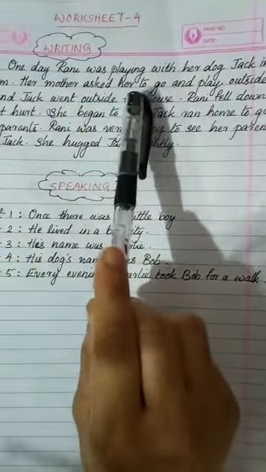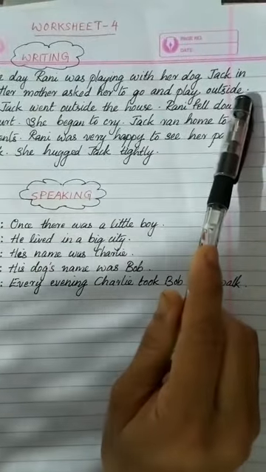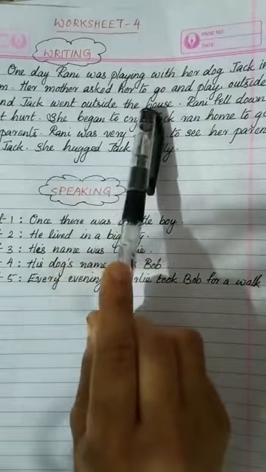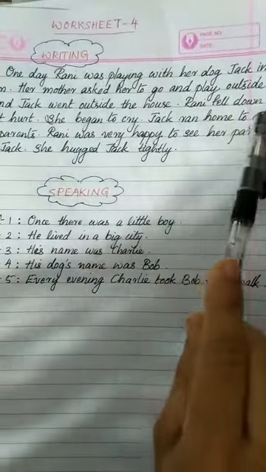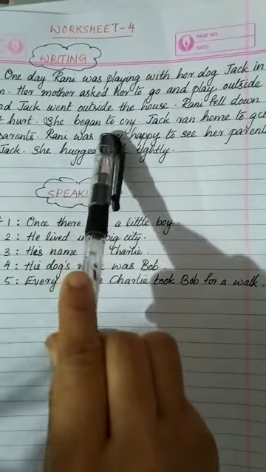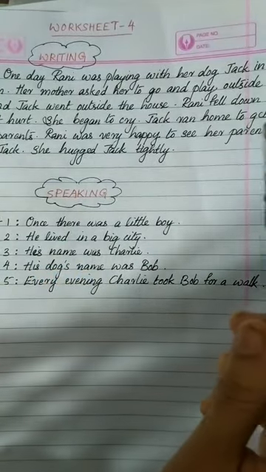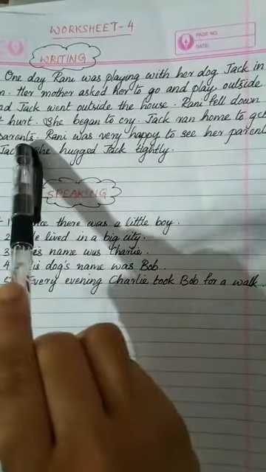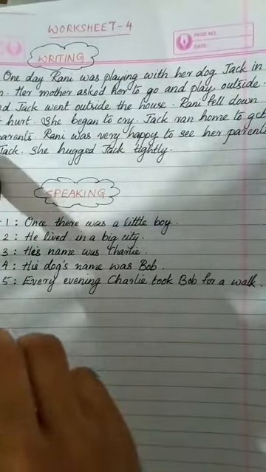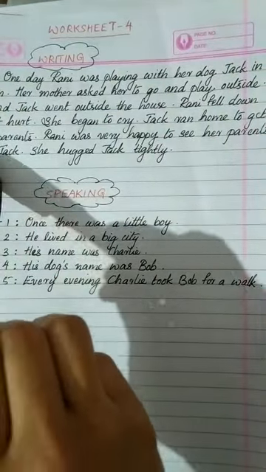Her mother asked her to go and play outside. Rani and Jack went outside the house. Rani fell down and got hurt. She began to cry. Jack ran home to get Rani's parents. Rani was very happy to see her parents and Jack. She hugged Jack tightly.